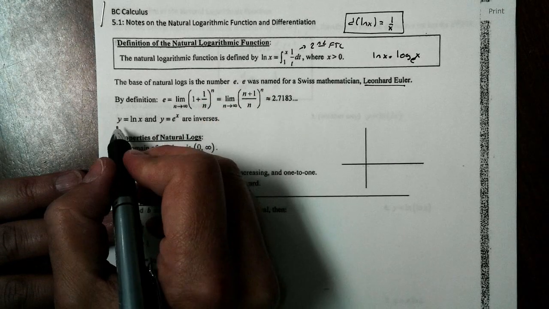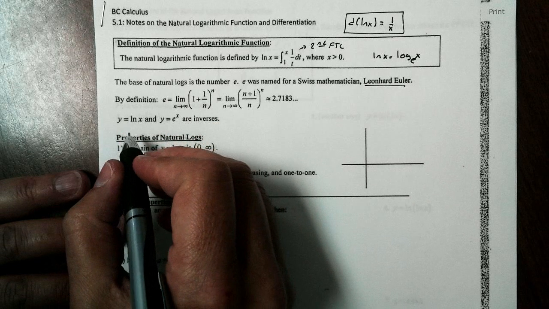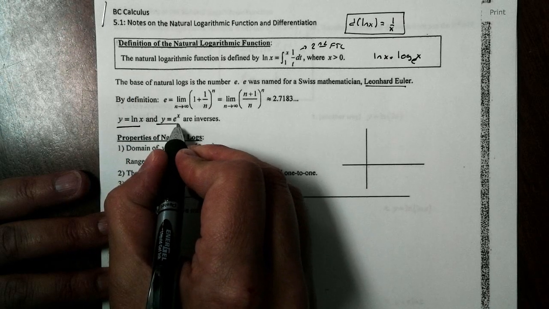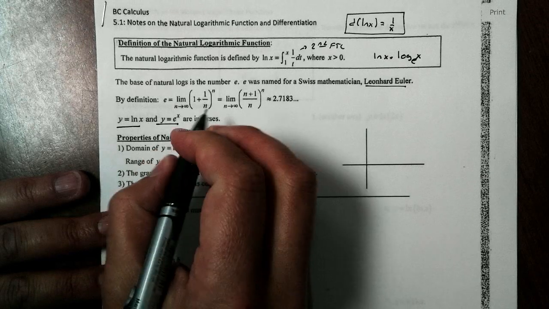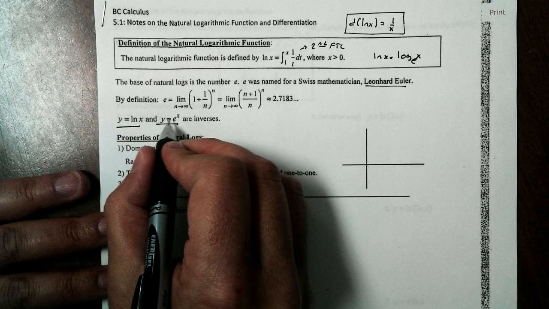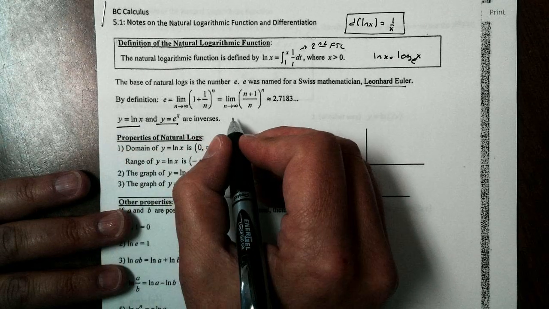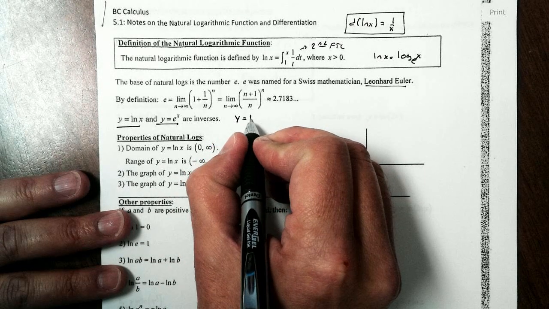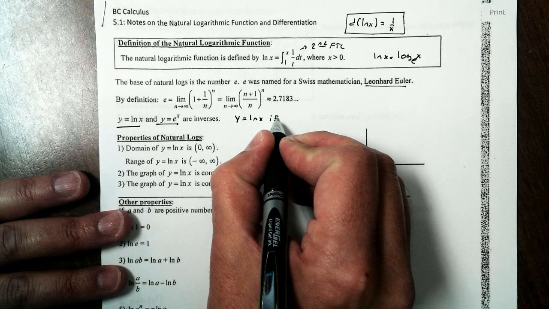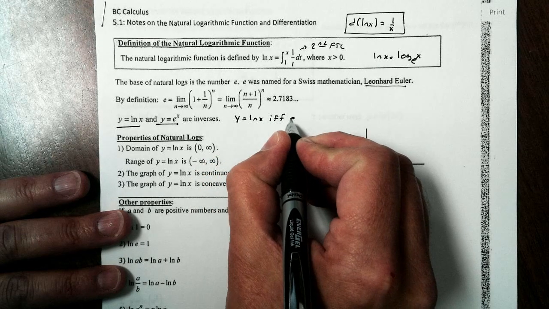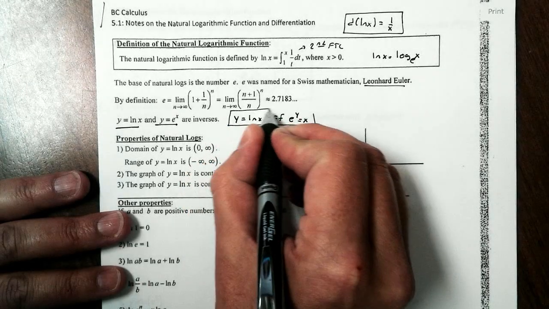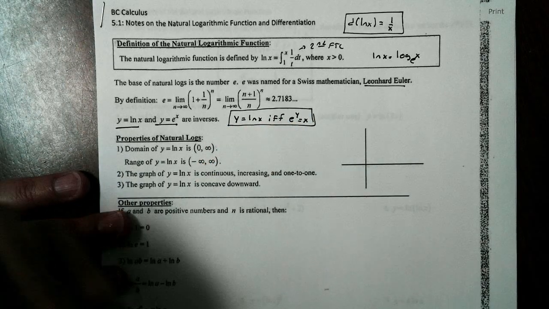One of the most important things to remember, these are our property rules, and this is that the natural log of x and e to the x are inverses. What that means is they can cancel each other out. And you might have seen this last year by saying y is equal to the natural log of x if and only if e to the y equals x. And that is sometimes how we define the natural log of x.